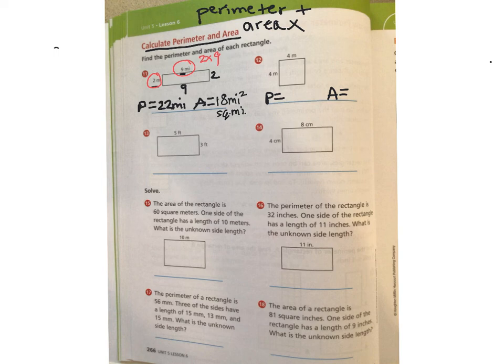So like on number 12, I have 4 and 4, so I know that these two sides are also going to be 4. So when I do my perimeter, I could say 4 times 4, or I could count up, or I could count by 4s. 4, 8, 12, 16. So I know that my perimeter is 16, and then I look up to check my label, and it's M for meters.